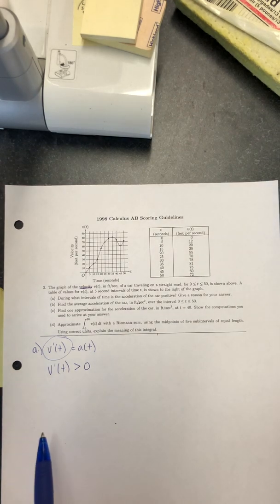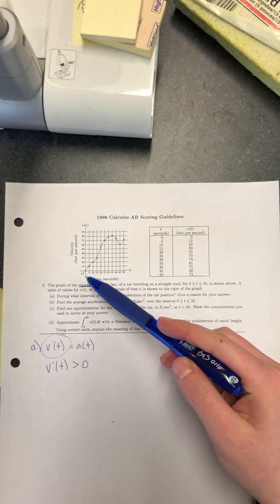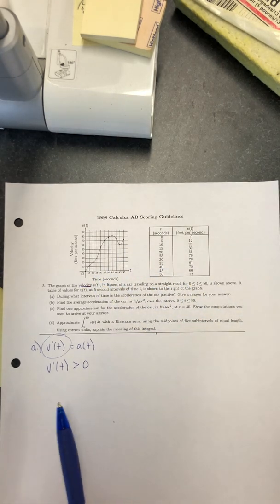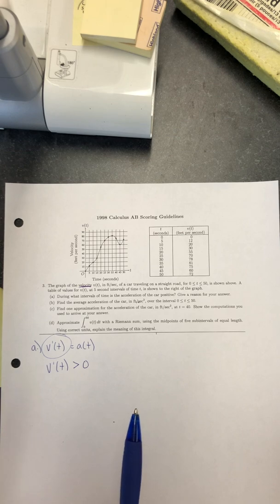Well, v prime of t tells me the slopes of all of the tangent lines from 0 all the way to 50. V prime of t is the derivative. The derivative tells me slopes. So looking at this graph, where are all of the slopes positive? From what interval to what interval are all of my slopes positive? Go and write that down if you know what it is.